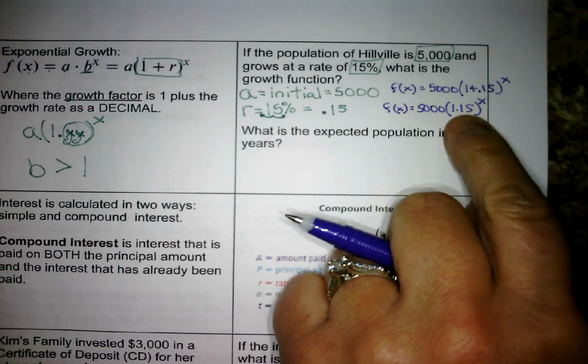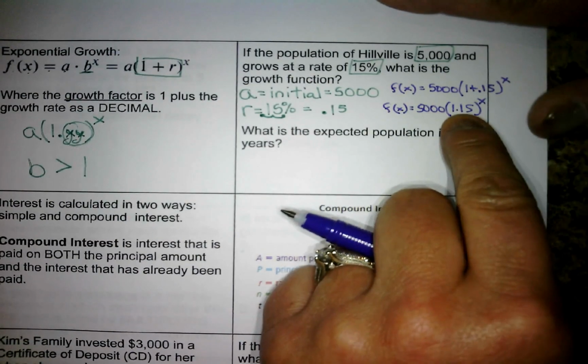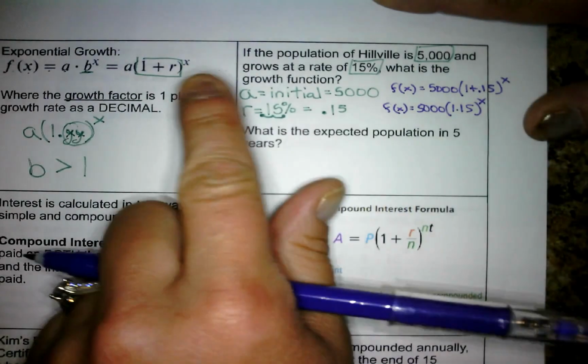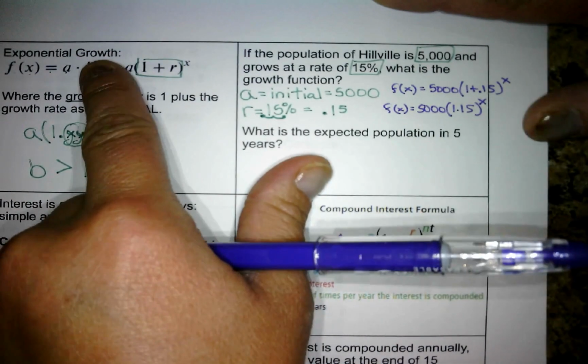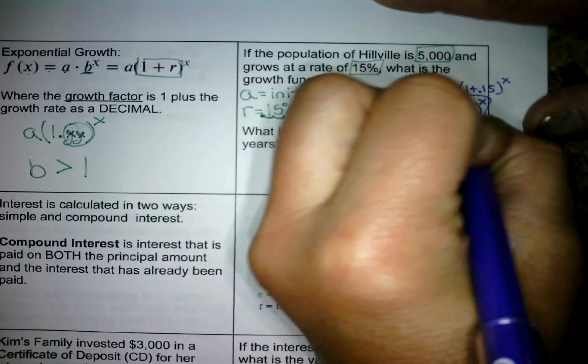Notice my b value is greater than 1. Anytime my b in here is greater than 1, it's going to be a function that's growing, getting bigger. So there's my function.